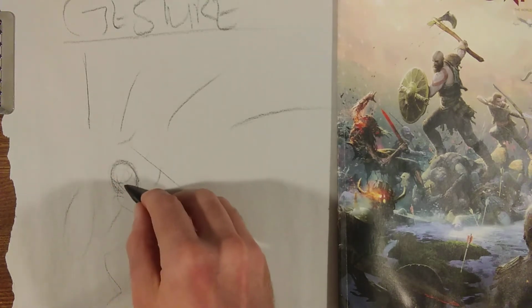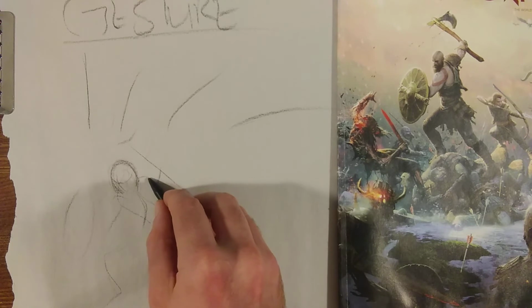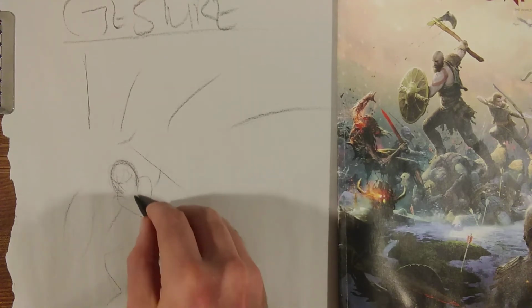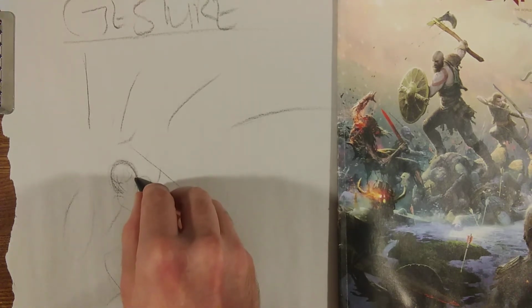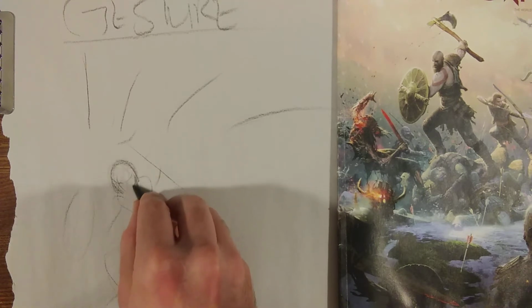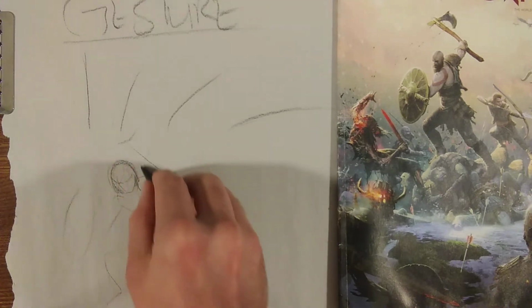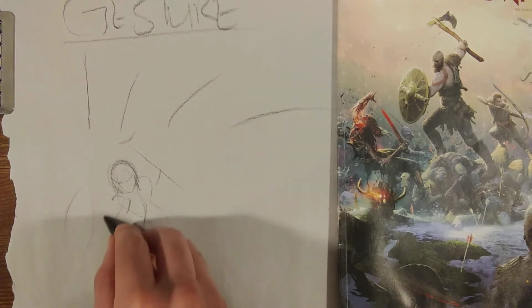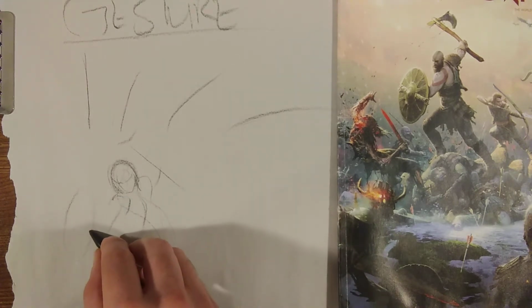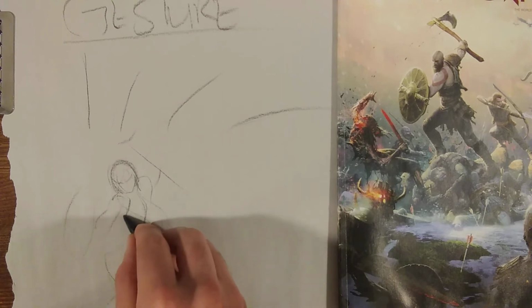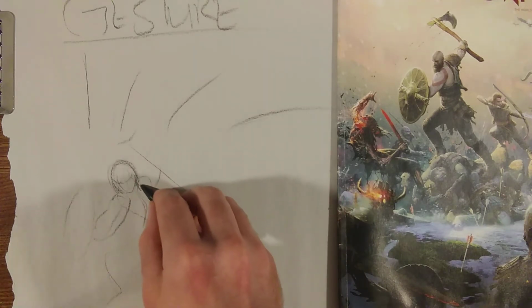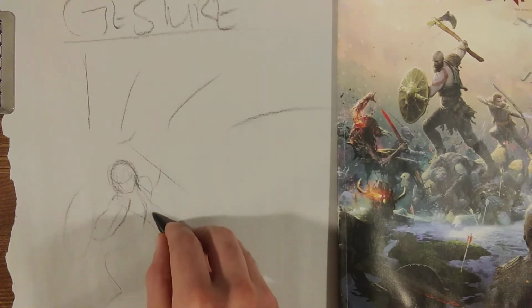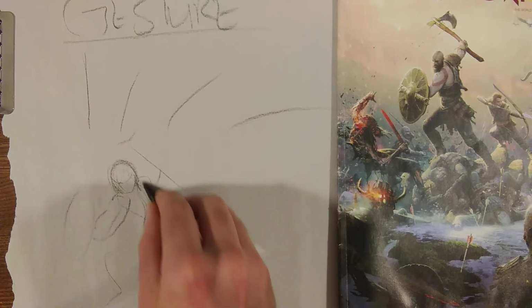His back shoulder's coming way up. And you have to look at where his rib cage is. His neck's turning. His upper arm. His lower arm is mostly hidden. Rib cage. And his whole body is twisting, see?